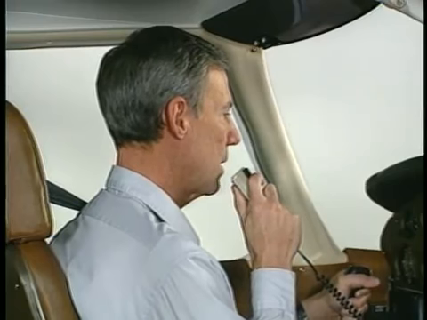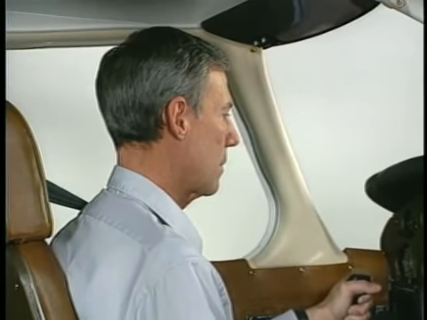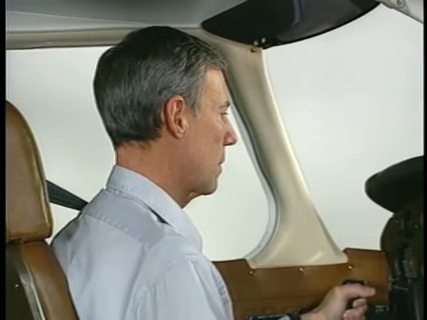Amarillo Tower, Warrior 81312 is Pandy inbound. Warrior 312, cleared to land, runway 4.